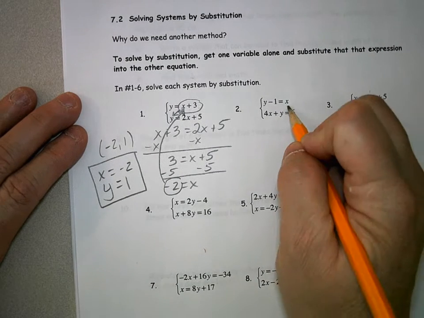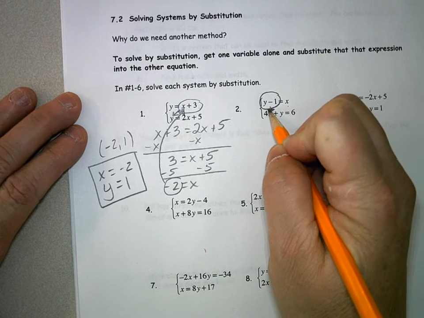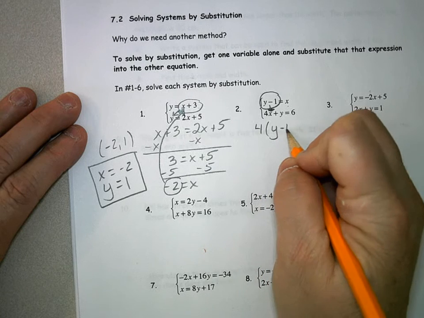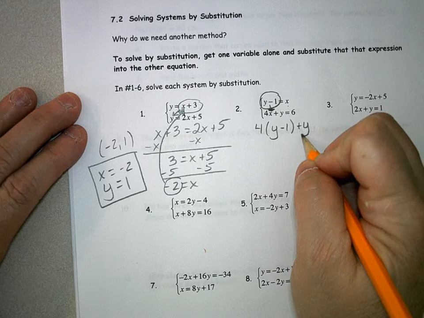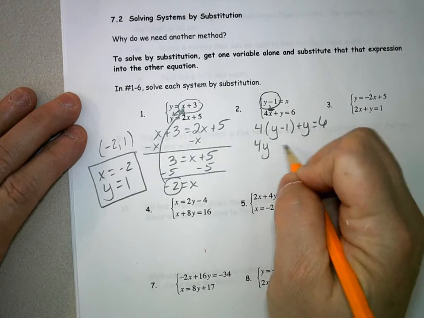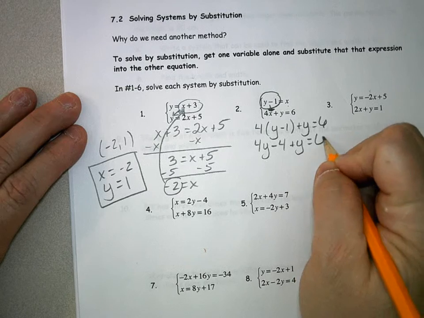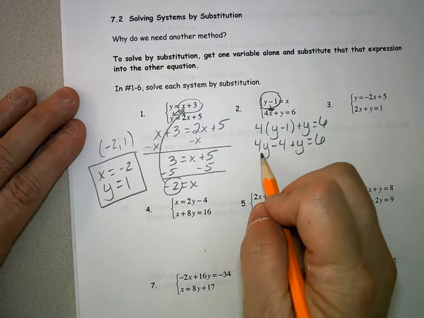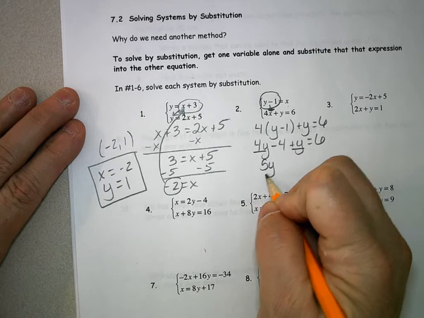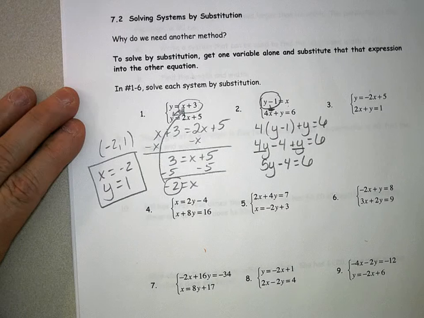Number 2, we have an x equals, so we take that and put it in place of x. So that becomes 4 times y minus 1 plus y equals 6. So 4y minus 4 plus y equals 6. 4y plus y is 5y minus 4 equals 6.